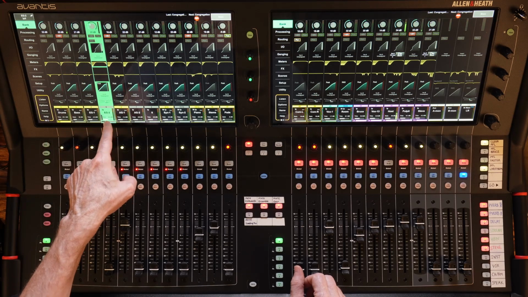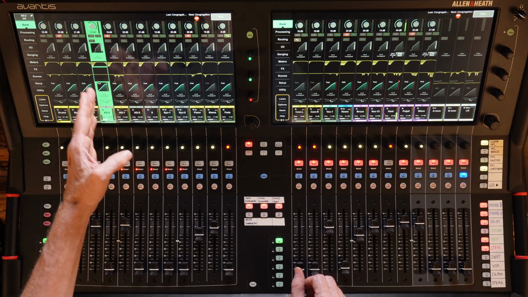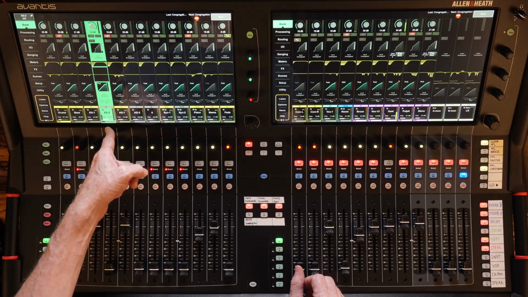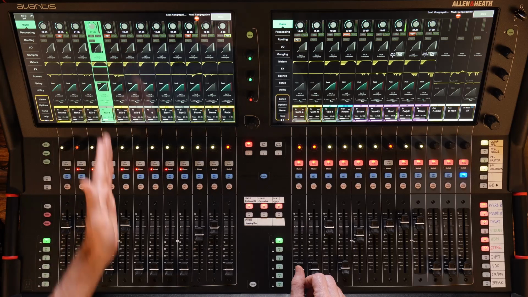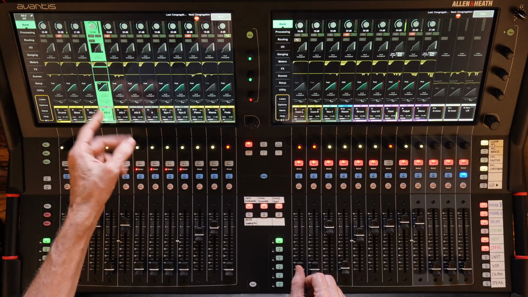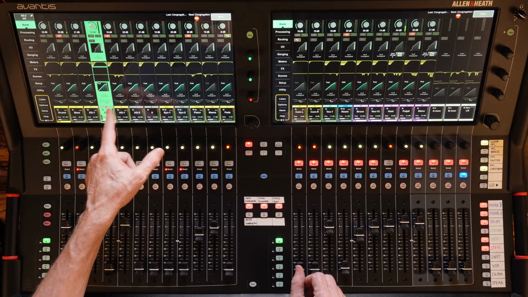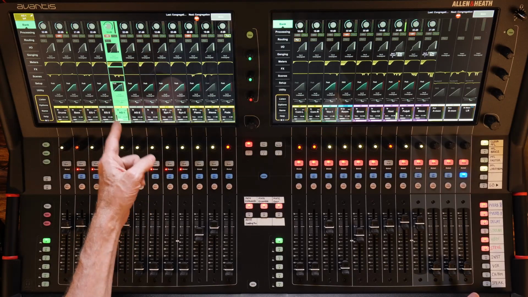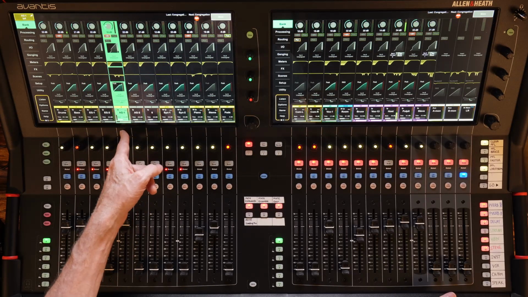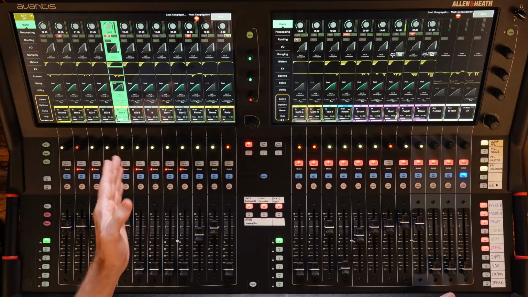Next to that, we have another electric guitar channel. This one is currently not being used, but if we ever wanted to plug in a second electric guitar, this is where it would come through. Right now it's gray, so it's not currently in use. Next to that, we have AG-1, so acoustic guitar. This is our main acoustic guitar player. We use this channel pretty much every week.